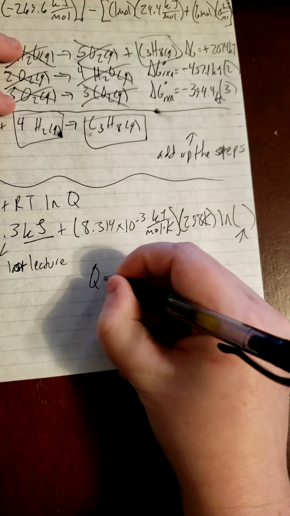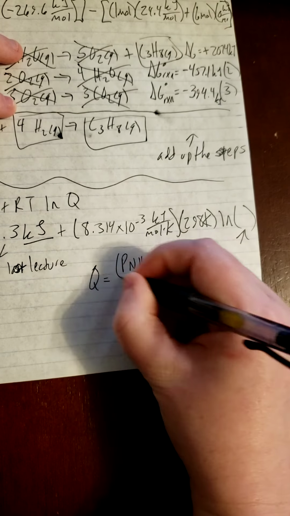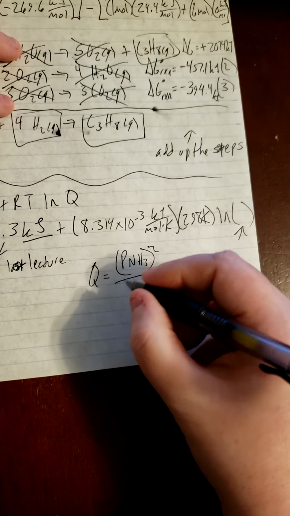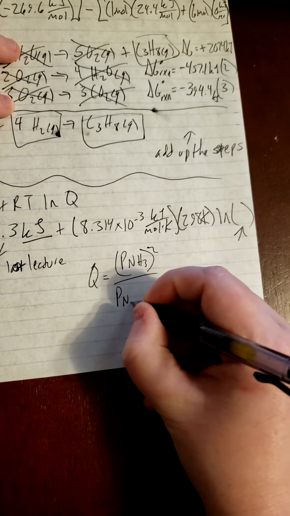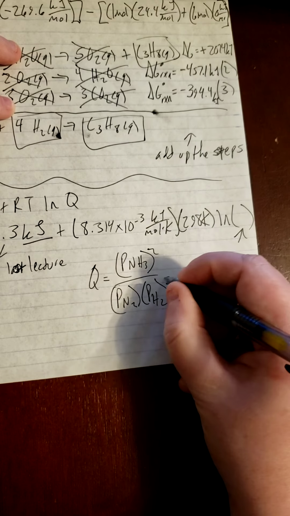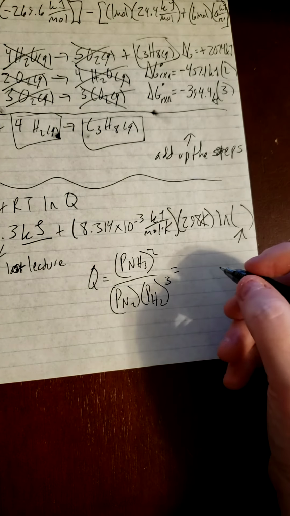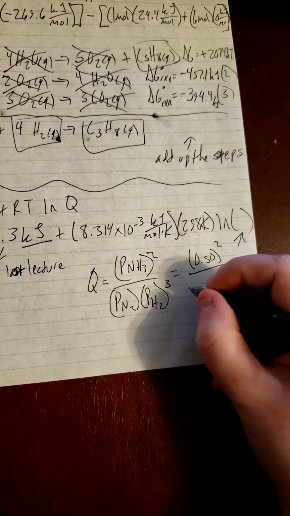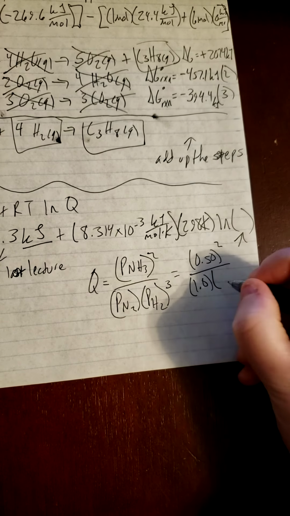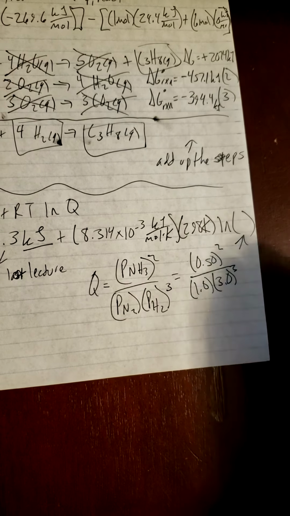But we need to figure out what that number is going to be, right? So Q is equal to the concentration of the products, so the pressure of ammonia squared divided by the pressure of nitrogen divided by the pressure of hydrogen cubed. This is all the stuff we learned from chapter 15, okay? So ammonia is 0.5, and that's going to be squared, divided by nitrogen is 1, divided by hydrogen, which is 3, and that is cubed.